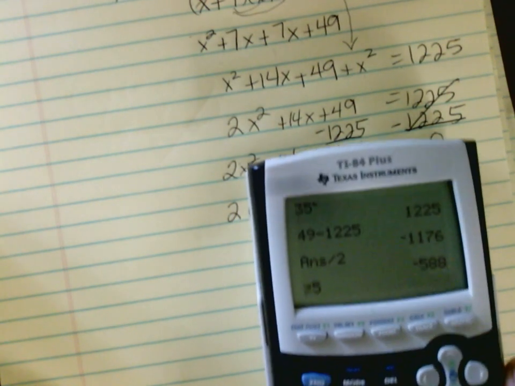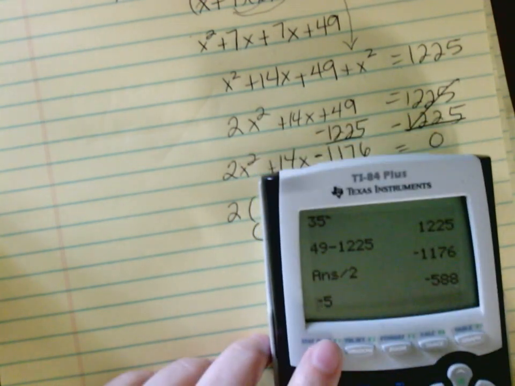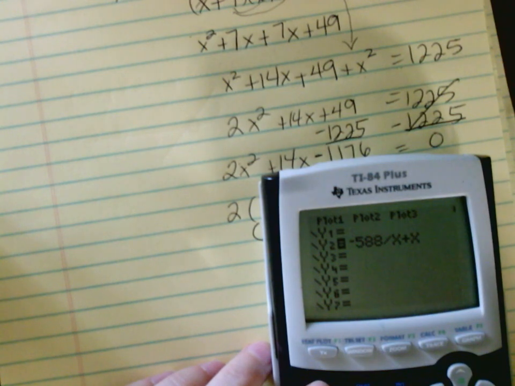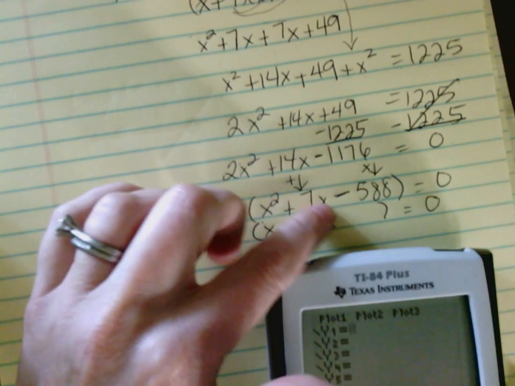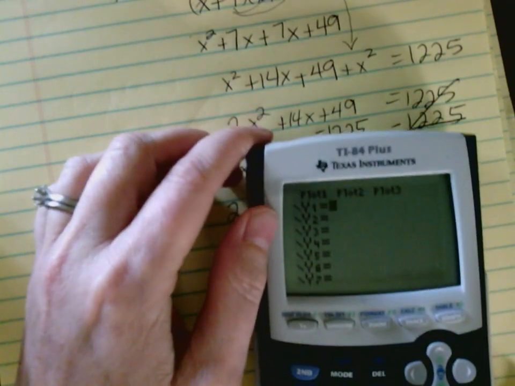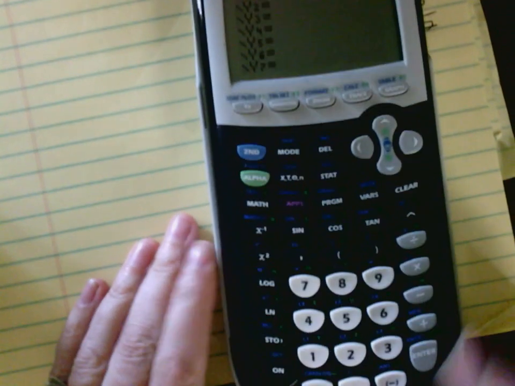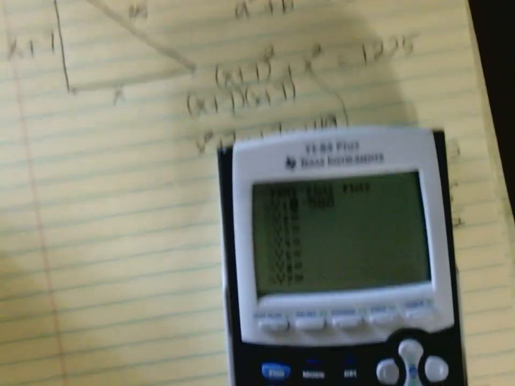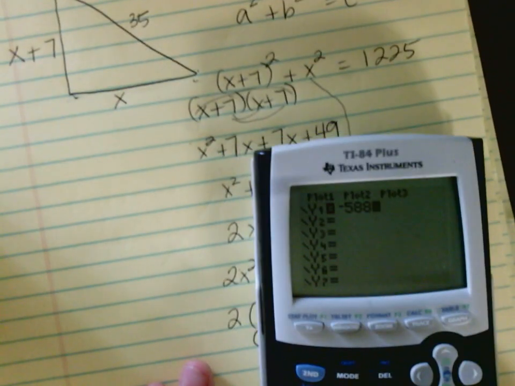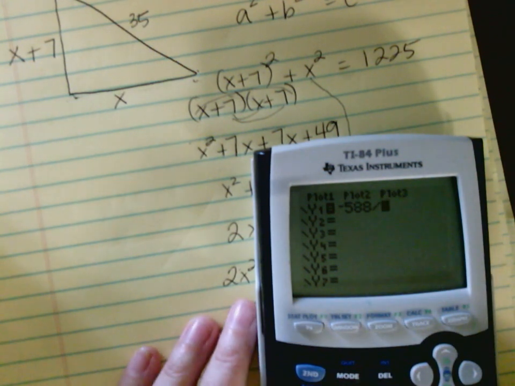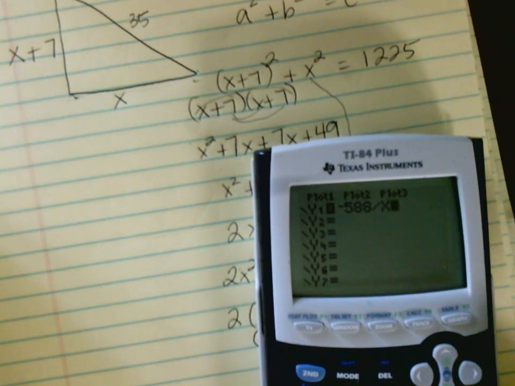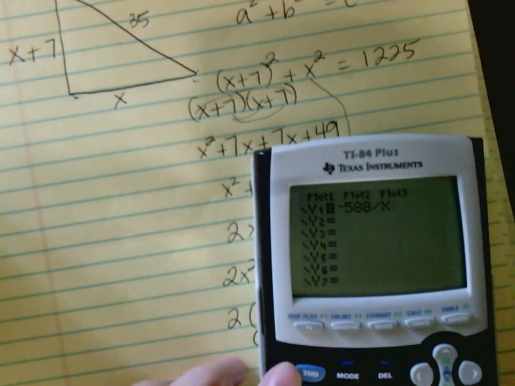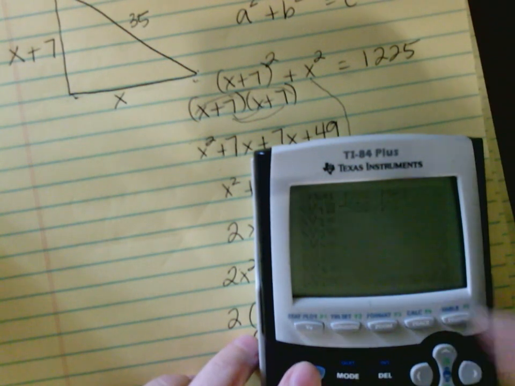Now, if you look in your calculator and you go to your y equals, whatever you're trying to find the factors of, which in this case is negative 588, type that in. So negative 588, oops, and then hit divided by, and then hit your X button, which is the button next to the alpha button that's got the X and the T on it. So let's type in the X. Now, let's look at the table of this. So look at this table.